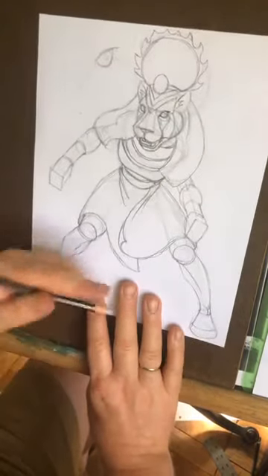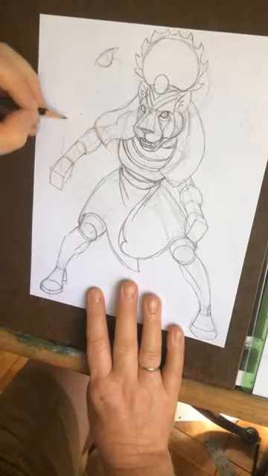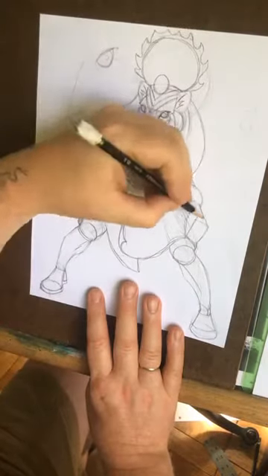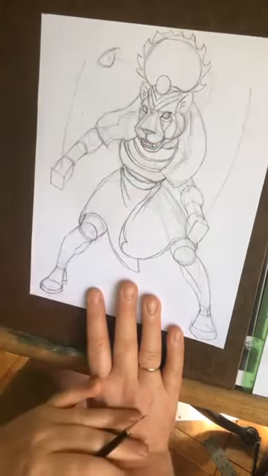Okay, now we're going to throw a weapon in that end there, and we'll throw a weapon in that end there. Just those sticks are good for now.